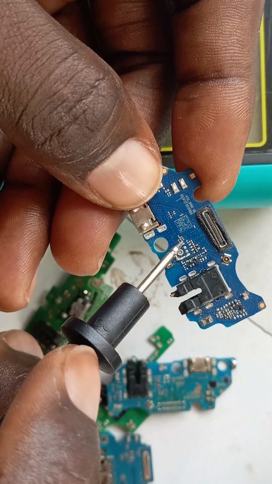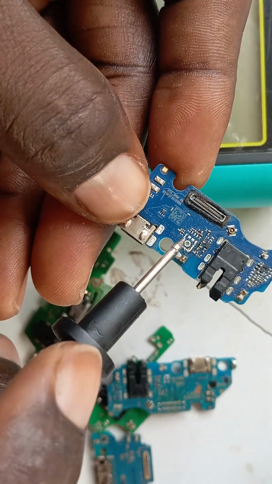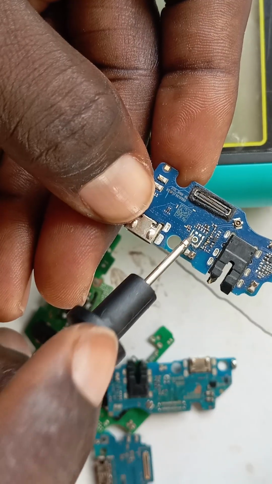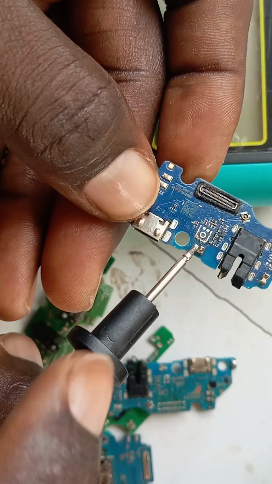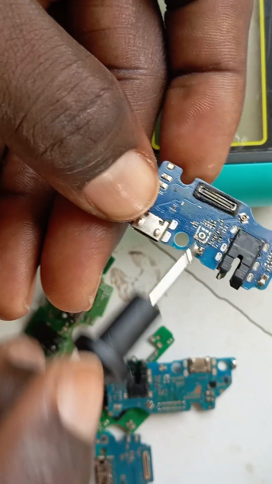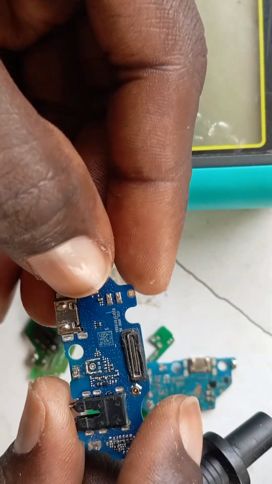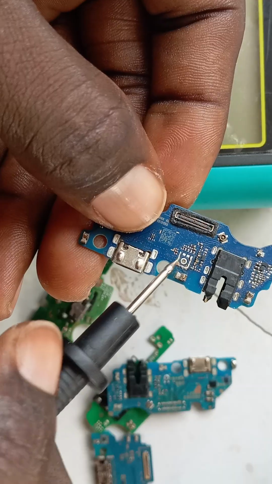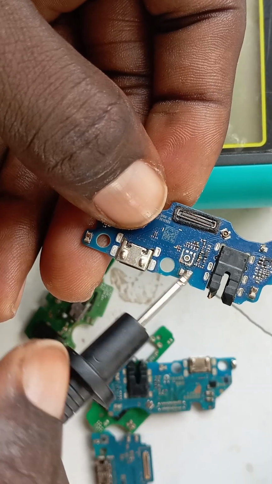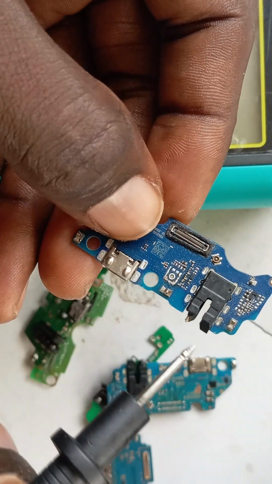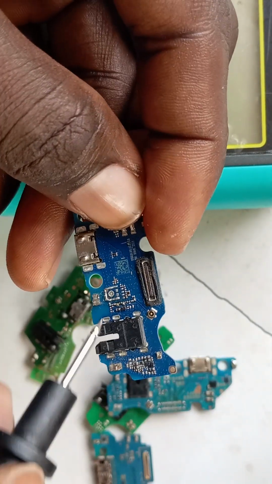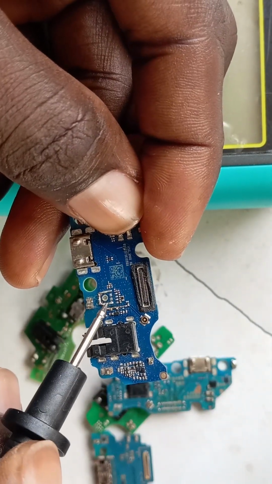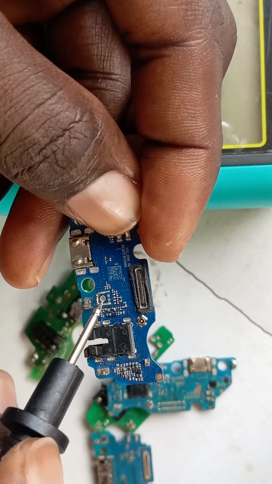What if you change the mic and yet it still does not work? You change another one, it does not work. So what can you do about it? I just solved this problem yesterday. After I changed the mic, it did not work. I changed another one, it still did not work. So what you are going to do is remove the mic and check this point.